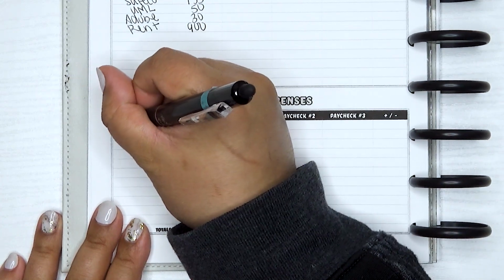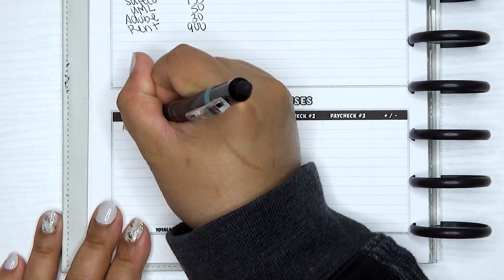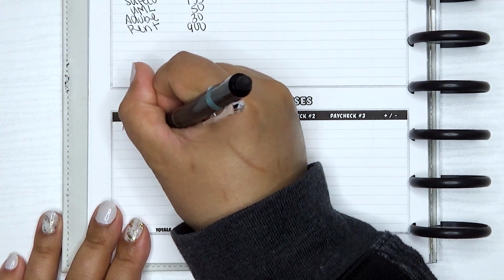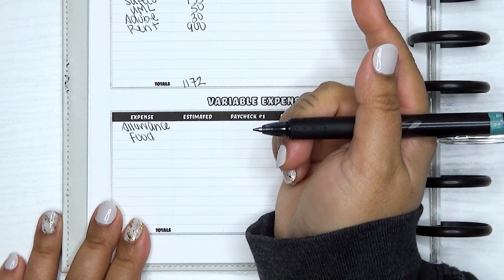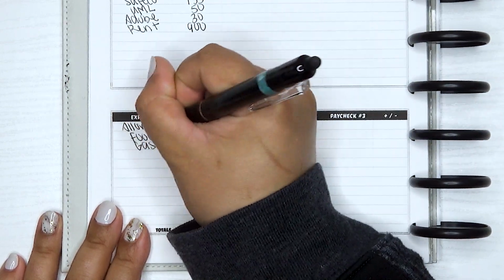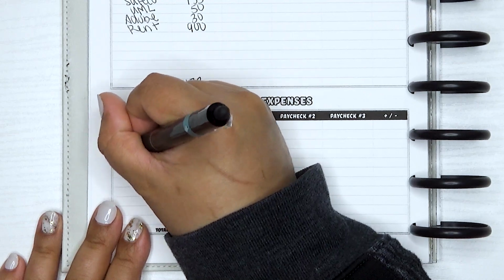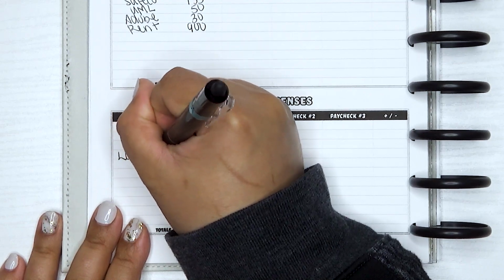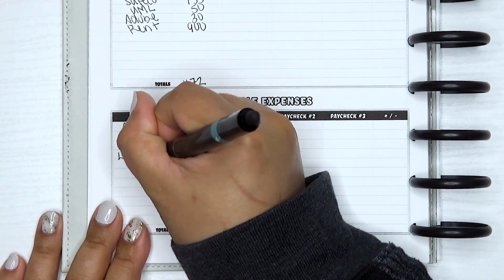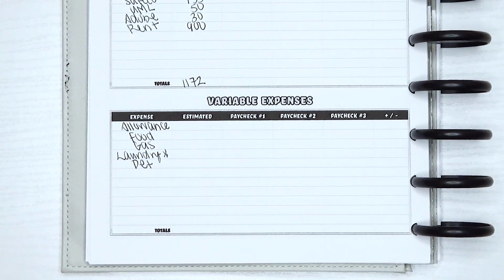So my categories are, I have allowance that I give myself, and then I have food, which includes both groceries and eating out combined, and then I have gas for my car, and then my laundry, which again is cash, and then I have my pet variable spending.